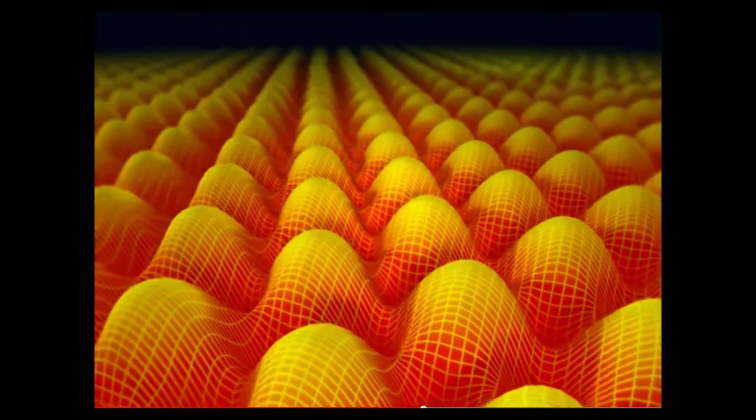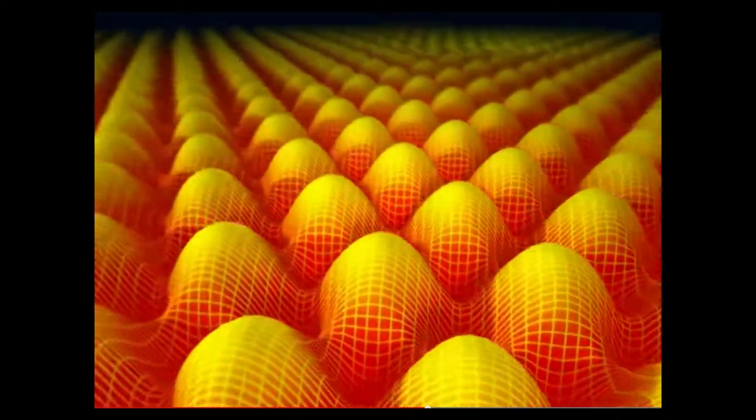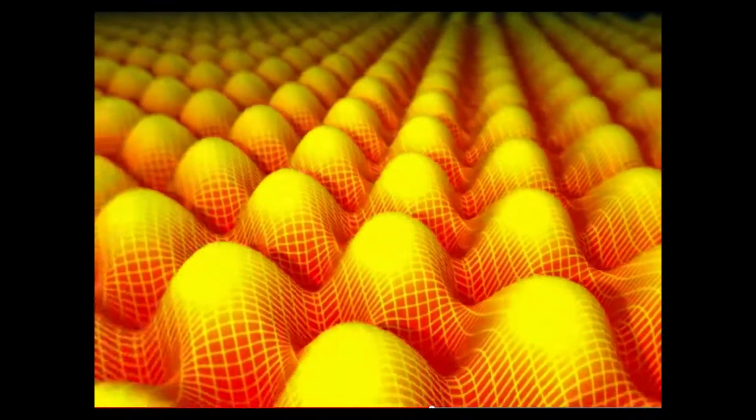So keep in mind what you're looking at here is a scan that's actually showing individual atoms. All those little bumps are individual copper atoms on the surface.